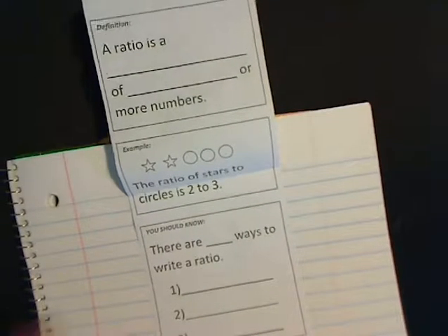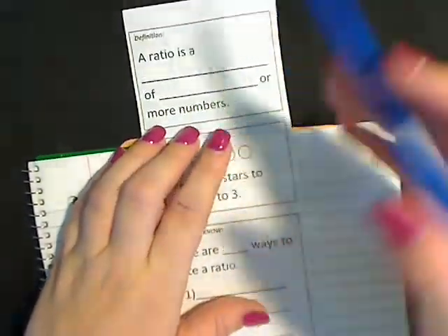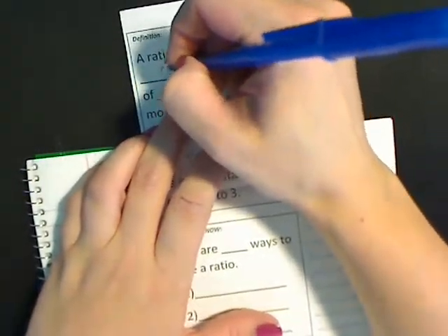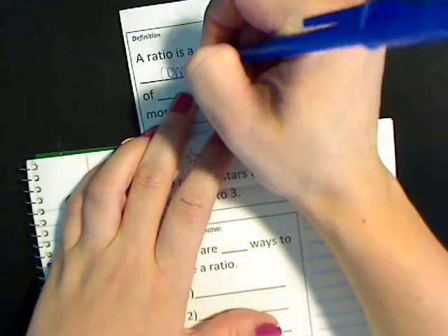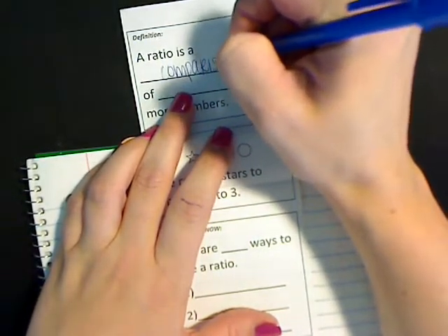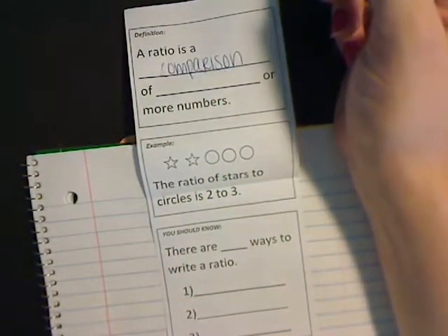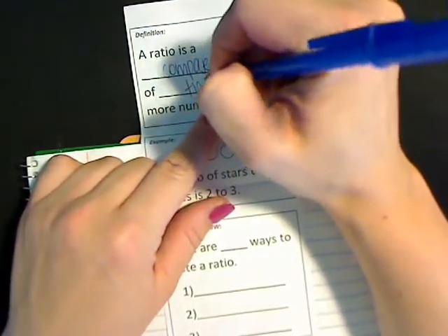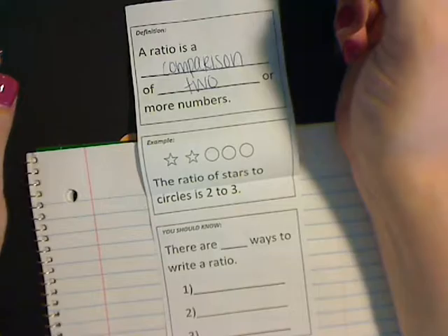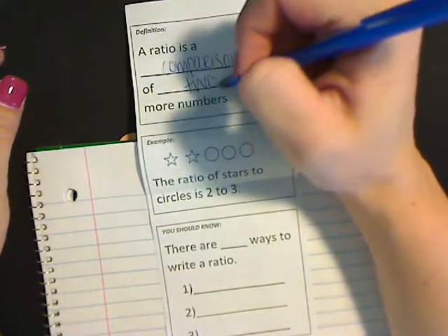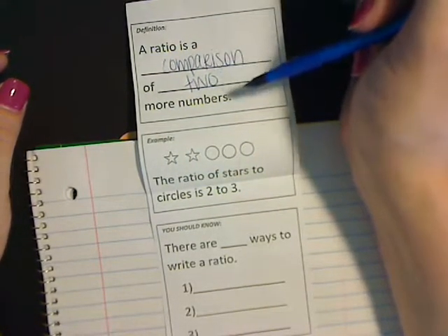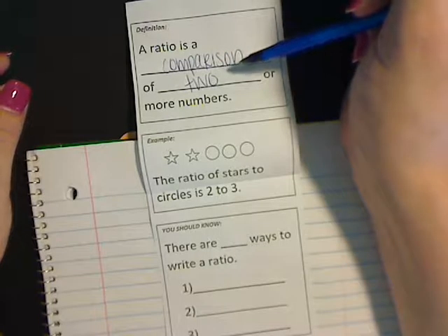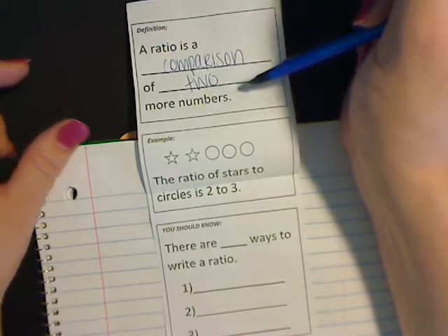All right, so let's talk about what is a ratio. A ratio is a comparison. Like when you compare two things, it's a comparison of two or more numbers. For 6th grade, we're just going to focus on two things or two numbers, all right? So a ratio is a comparison of two or more numbers.